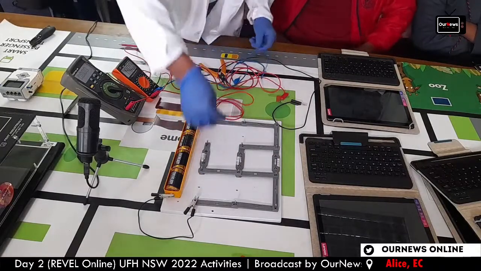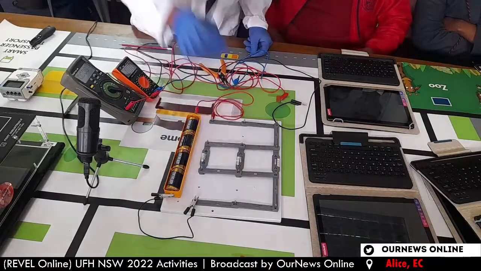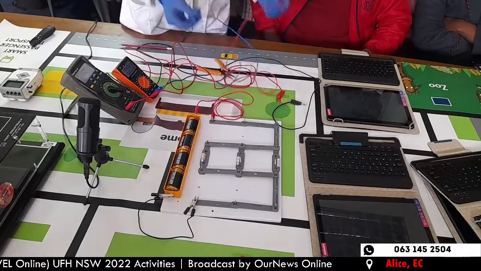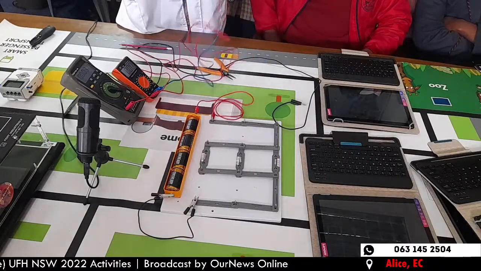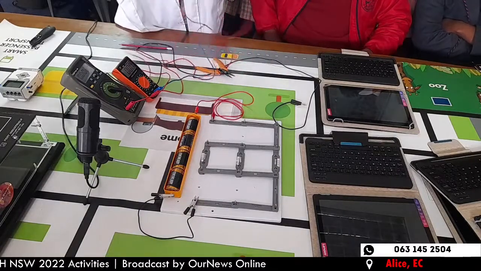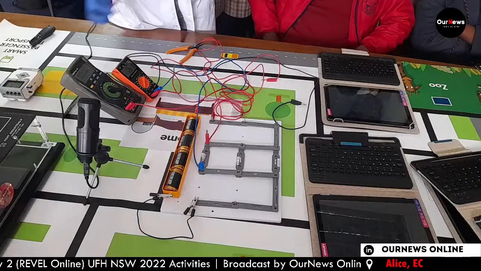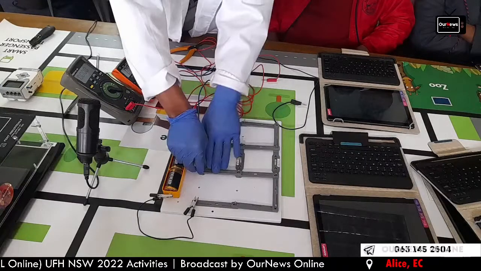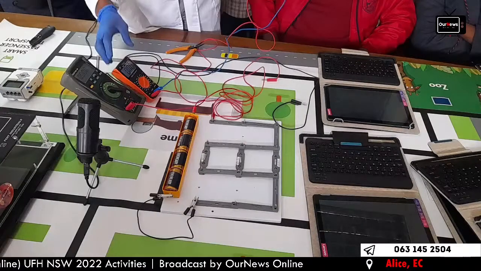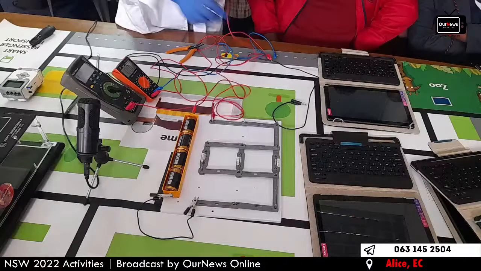It's always important to know when your connection is open and when it's closed. So now we're doing the current. After the current, we're going to do the potential difference, with all these 3 variables that we have. I've shown you how to find the current when it's parallel. Now I'm showing you how to find the potential difference when it's parallel.